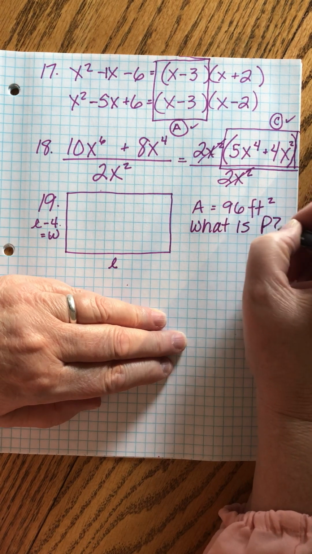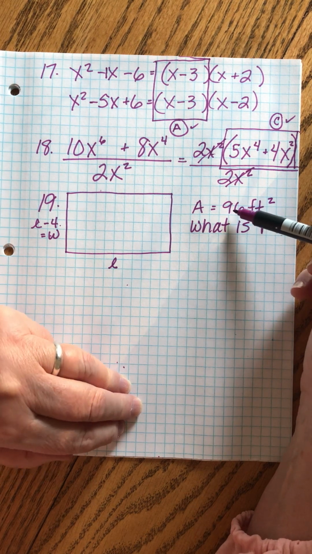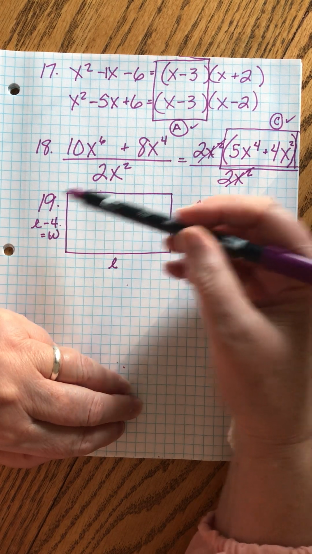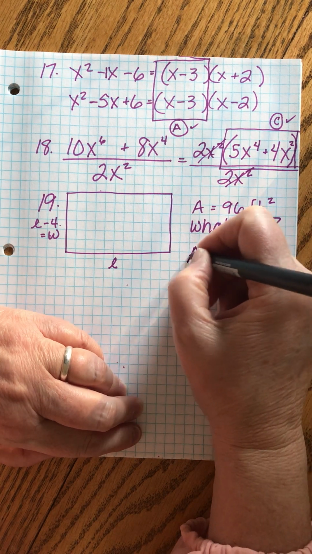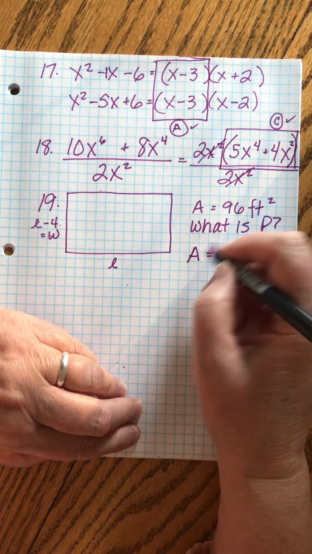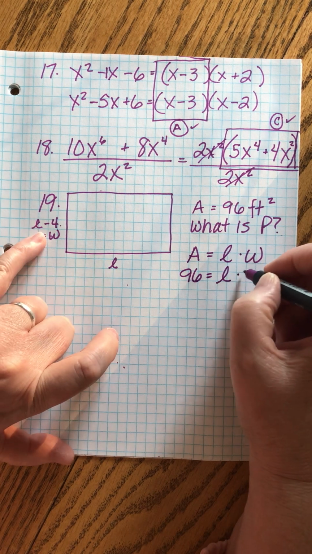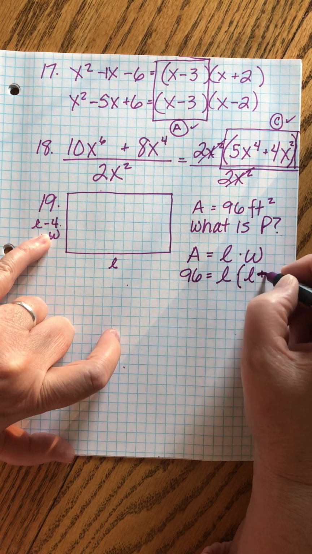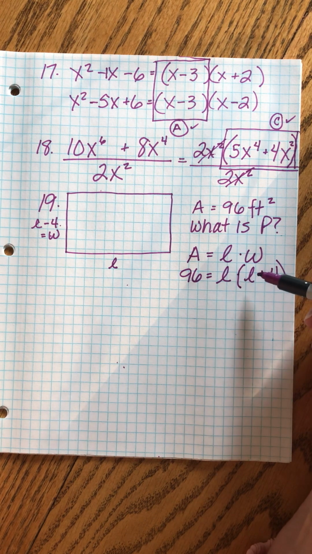Just to remind you, the perimeter is all the sides added up. So we're going to have to use this area information to figure out what the length and the width are, and then we'll add going around. So what we know is that for any rectangle, area equals length times width, right? So in ours, 96, that's our area, equals L times, and I'm going to put it in a quantity, L minus, whoops, I wrote a plus, it's minus, L minus 4. I make my L's loopy so that they don't look like ones.